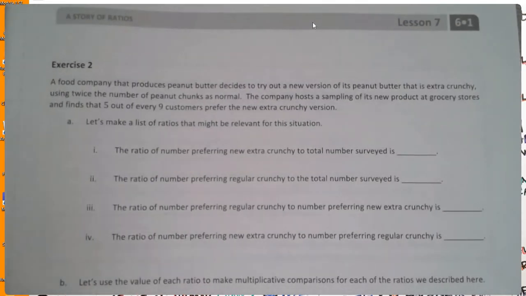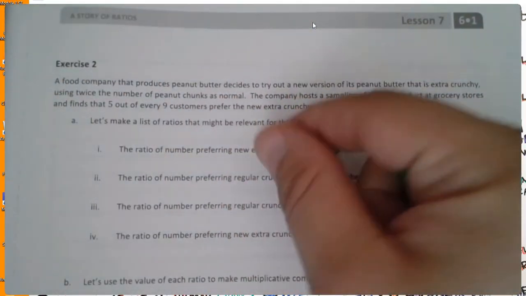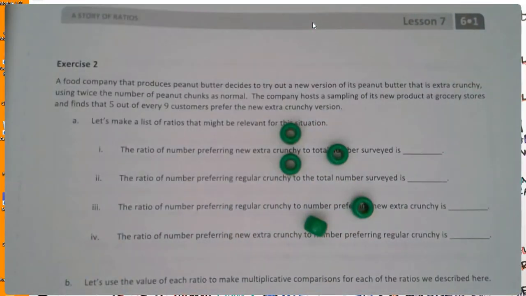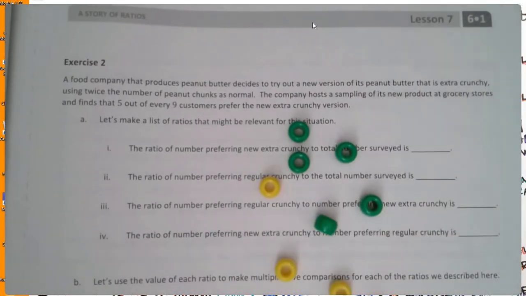So I'm going to use some beads here real quick. We got 1, 2, 3, 4, and 5. We got 5 people that like the new crunchy peanut butter. And we've got 1, 2, 3, 4 people. There we go. So now we got 9 people here.